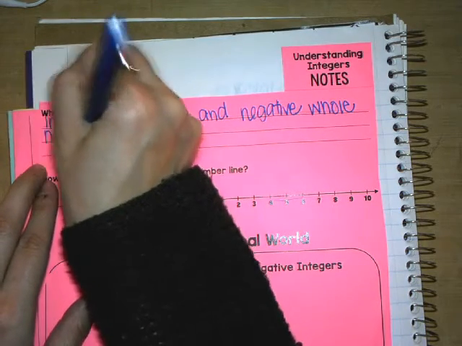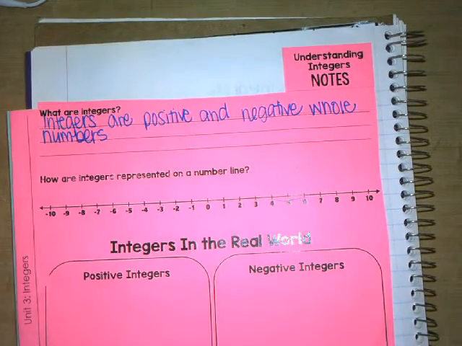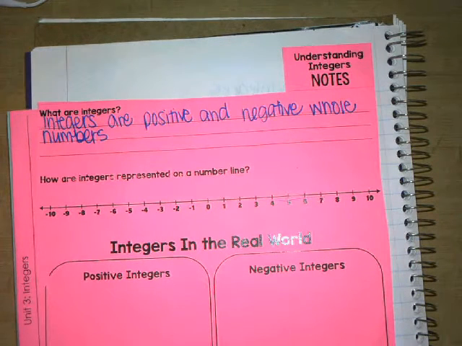You guys will not see any fractions this unit. Except for maybe on absolute value, which I'll explain later. There are no fractions, there are no decimals. Integers are not fractions, they are not decimals, they are whole numbers. Is that understood? Questions about that at all?